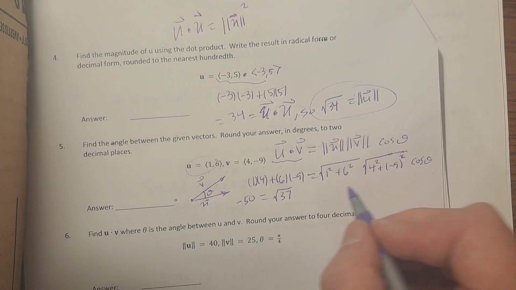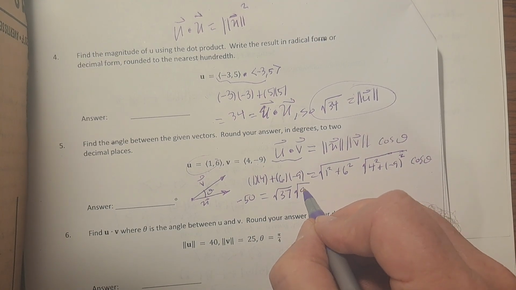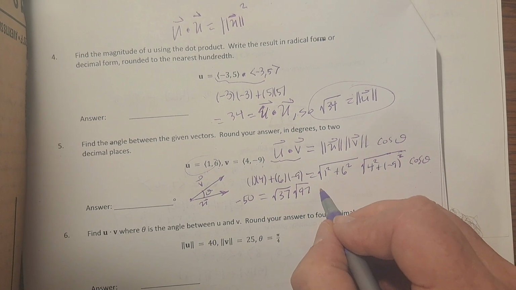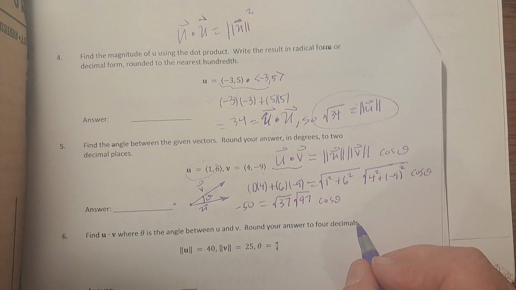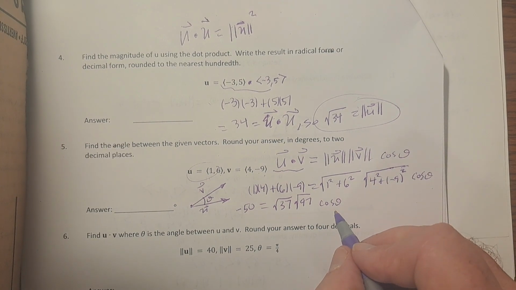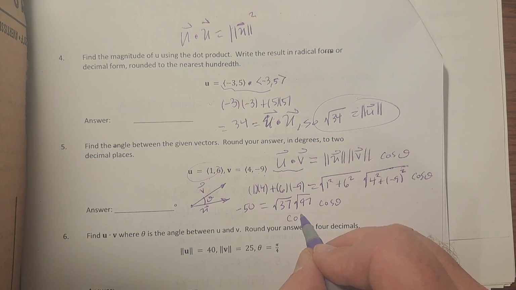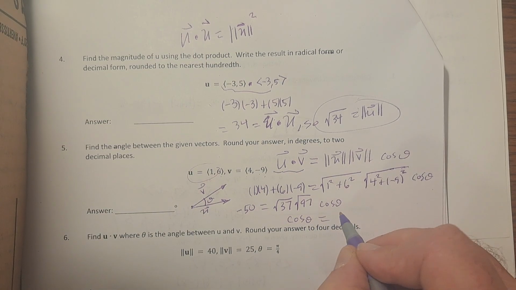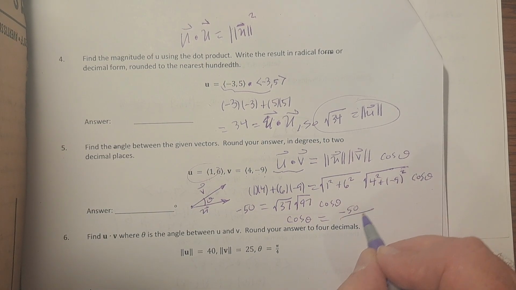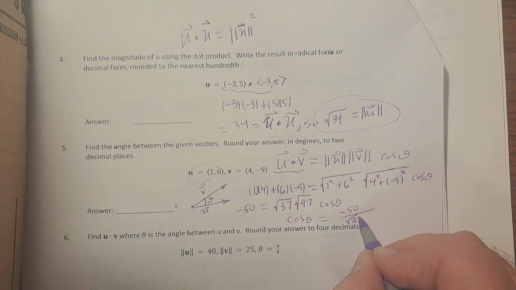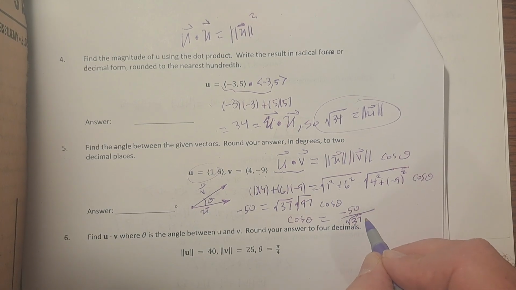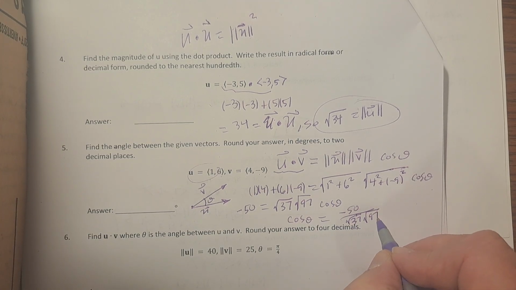So that's square root of 97. That's times the cosine of your angle. So if you solve for the cosine of the angle, it's minus 50 over the square root of 37 times the square root of 97.